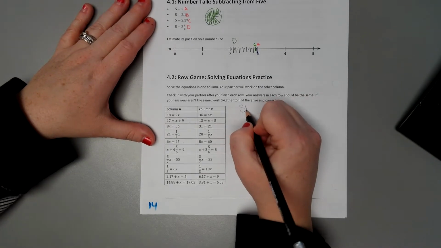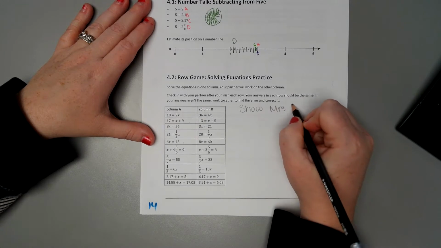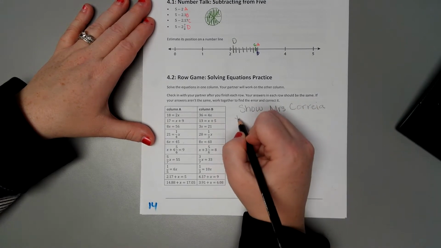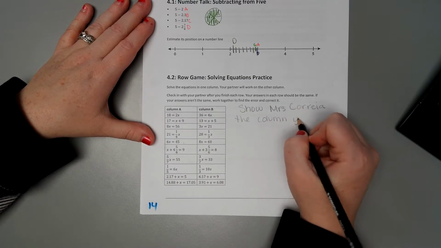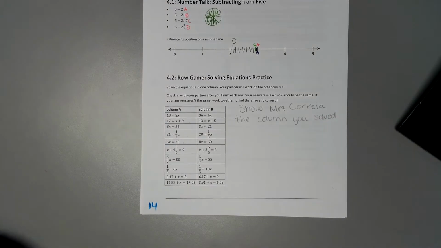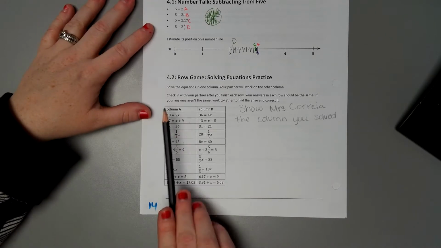So I'm going to write this little note, and you should write it on yours. Show Mrs. Correa the column you solved. If there is someone that is also an A student or a B student or someone you talk to often on Google Hangouts, solve it with them. Work together to choose one of them and solve.